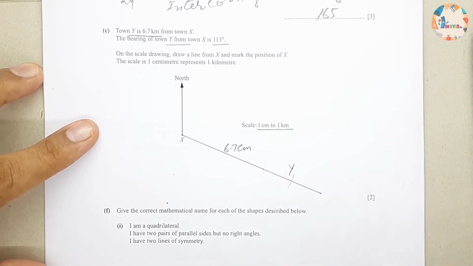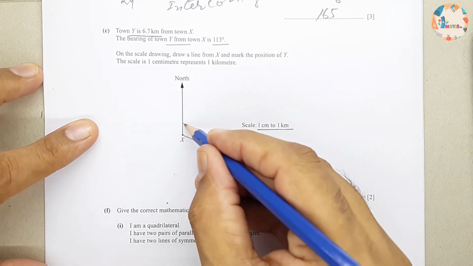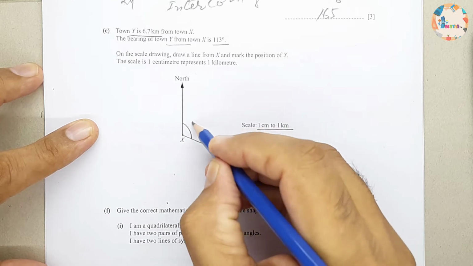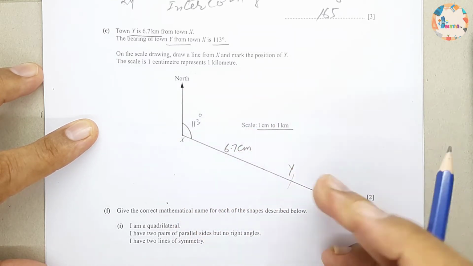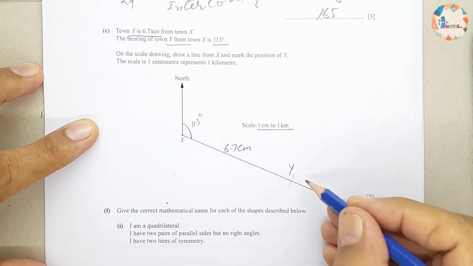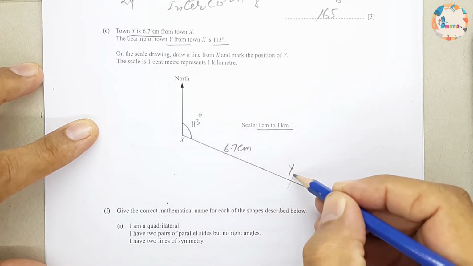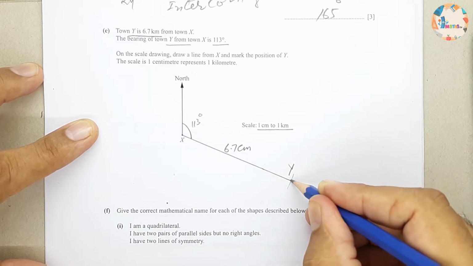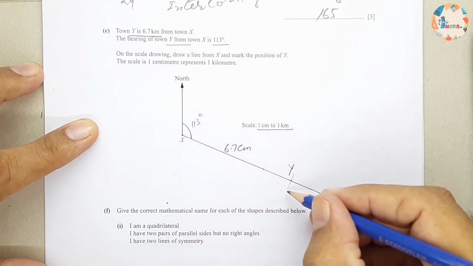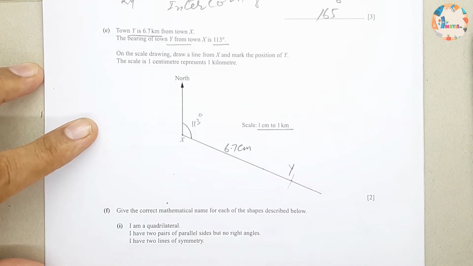Hopefully you understood this. First of all, we have taken this bearing, which is 113 degrees. We have taken the bearing and we have drawn this line. After drawing this line, we have extended it, and found this point Y by cutting this arc at 6.7 centimeters.